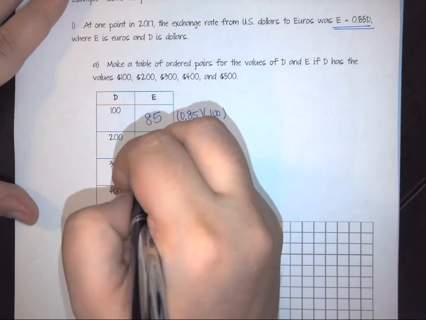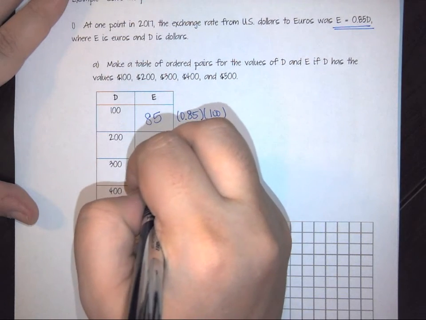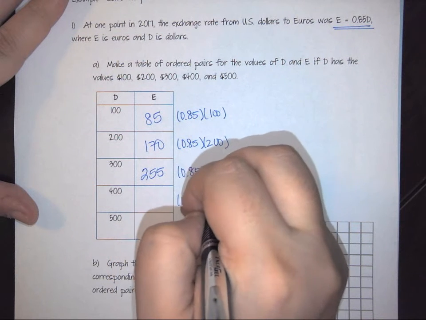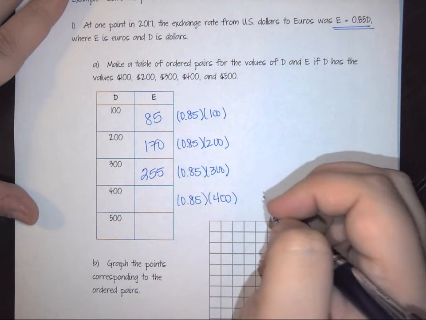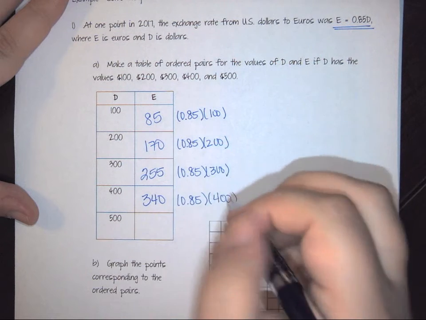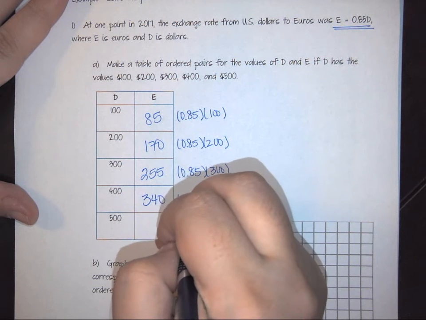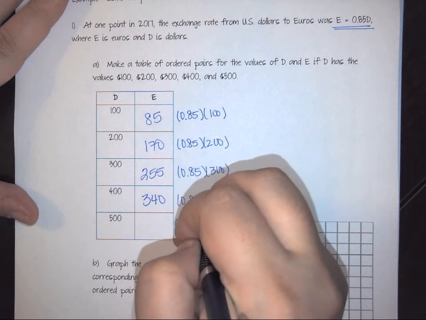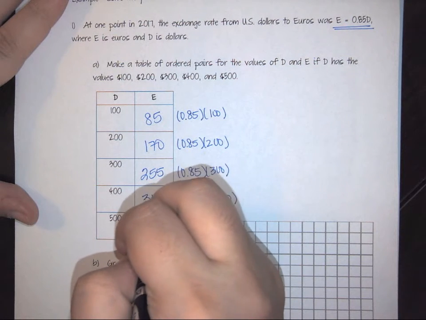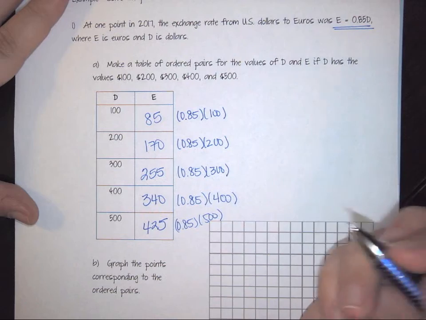Multiply that together and you get 255. 0.85 times 400 is going to give us 340. And then we have 0.85 times 500, and that is going to give us 425.